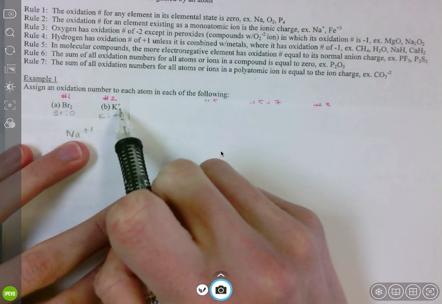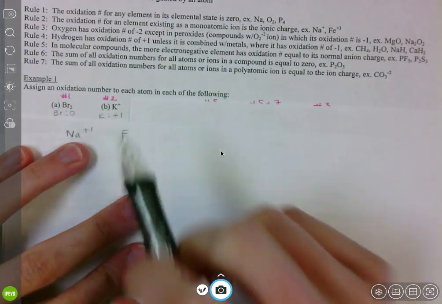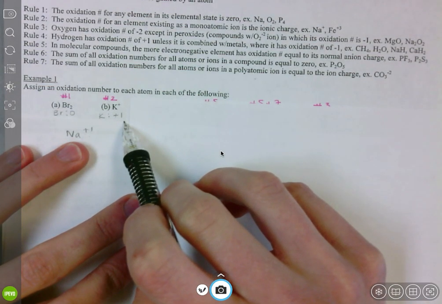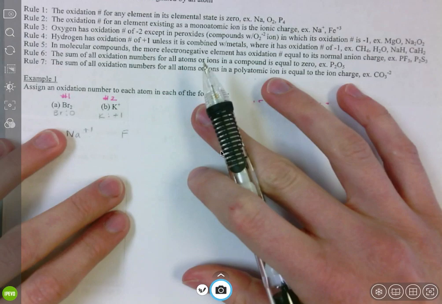Okay, our next one that we're looking at is potassium. So it says K plus, so K plus 1. That's its oxidation state. The charge is its oxidation state.